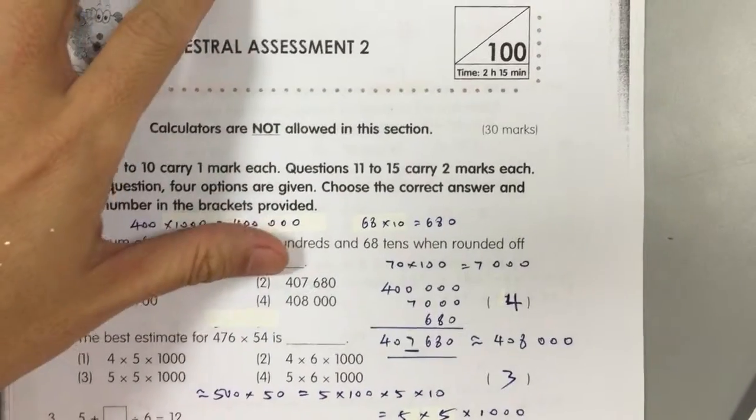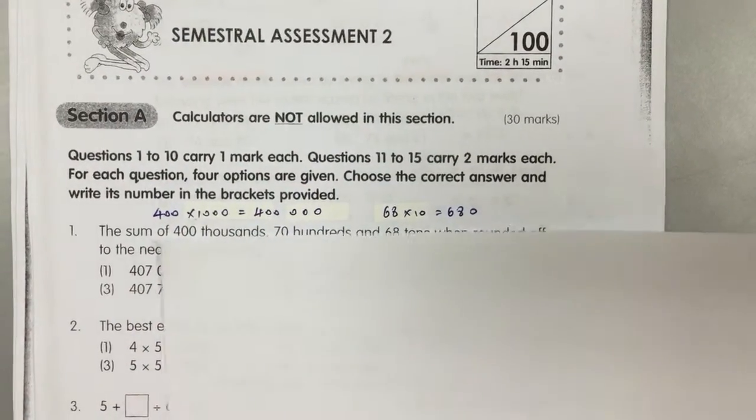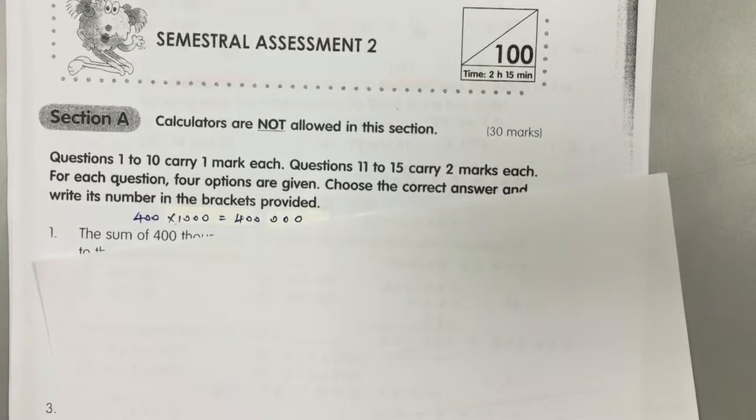Going through the math textbook practice paper SA2 now. Section A, calculators not allowed. Question 1.